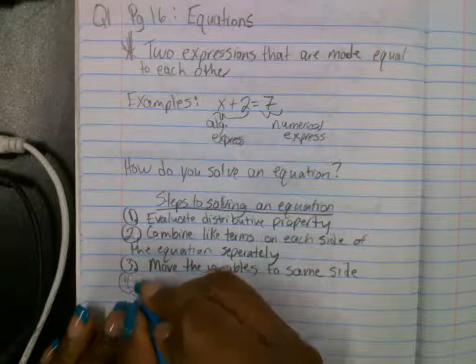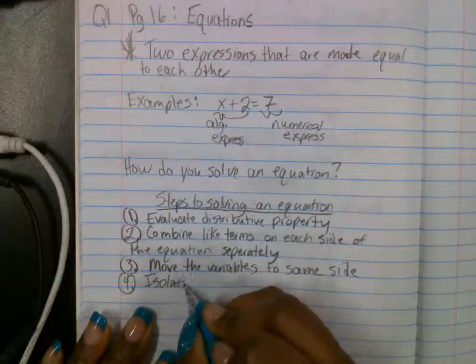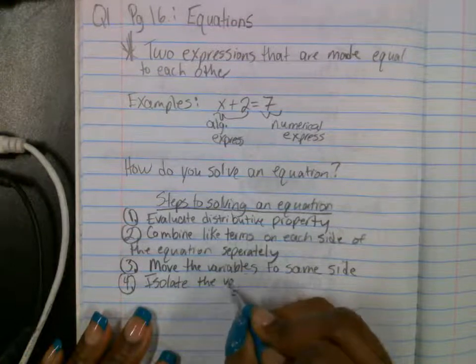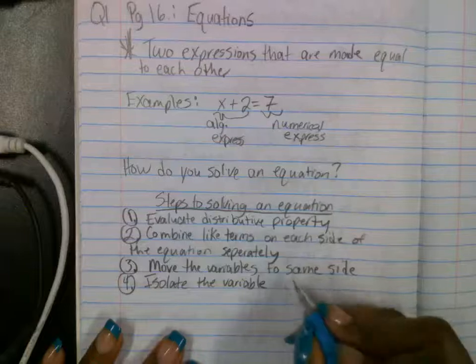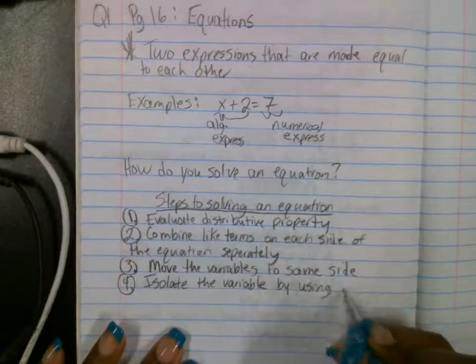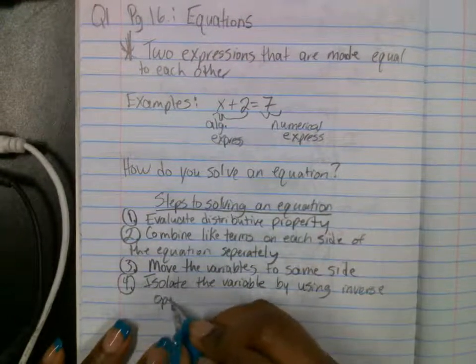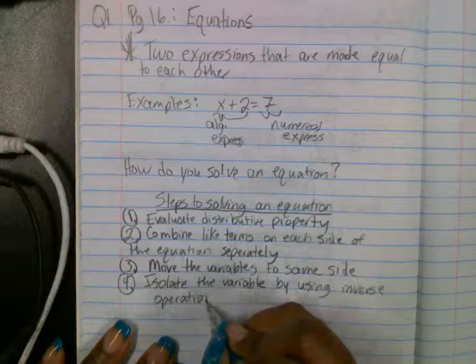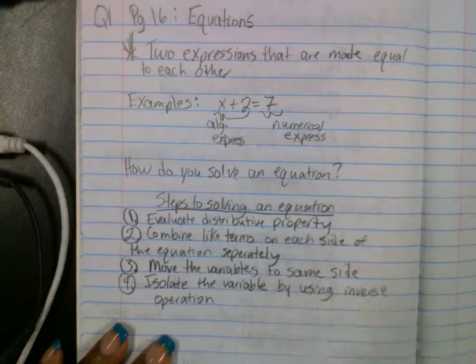Last step, you're going to isolate the variable. How do you isolate the variable, Ms. Reyes? By using inverse operations. The inverse operation that you do first is going to be add or subtract.